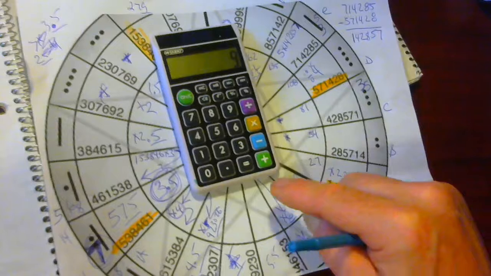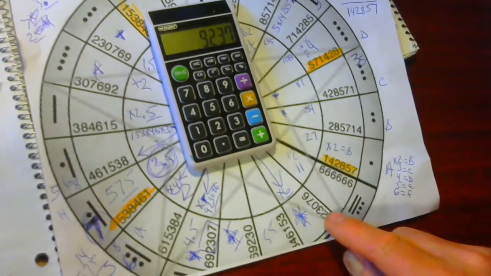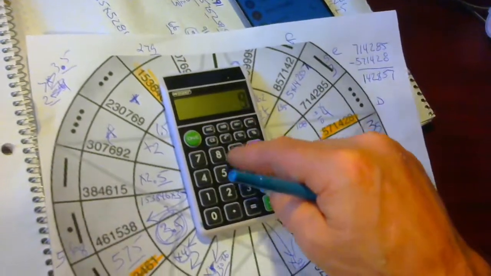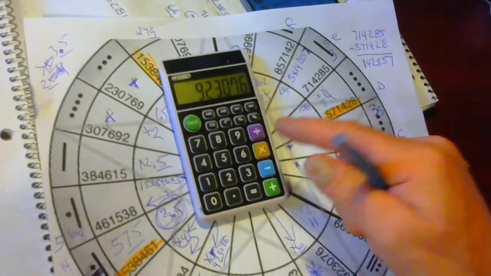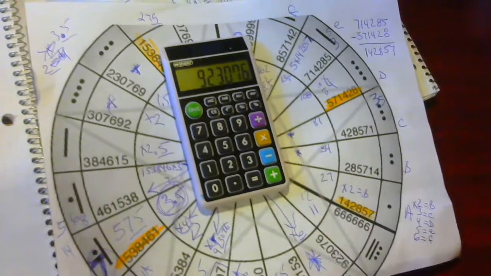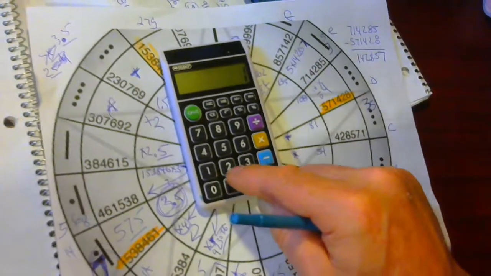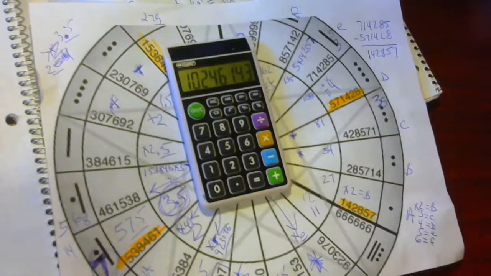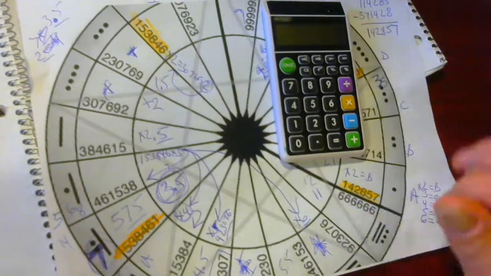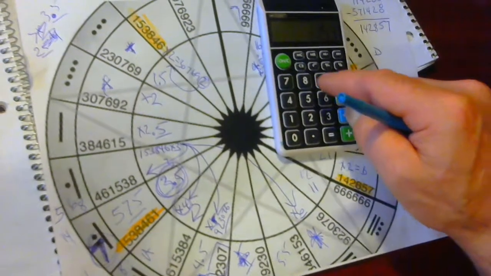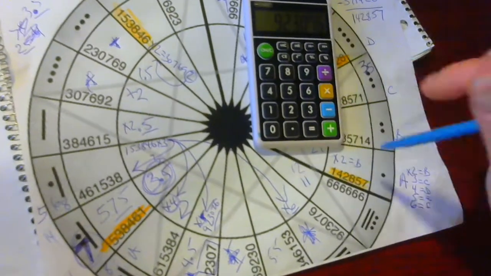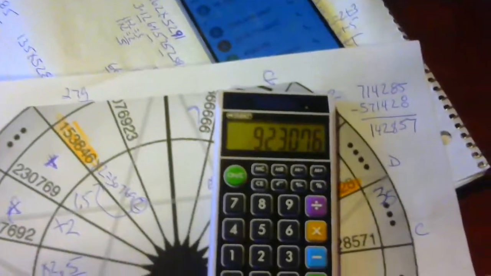9, 2, 3, 0, 7, 6. 923076 times what? Times what is it? 1.11? Not even. Anyways, whatever it is, in order for it to get from here to here, 153,846 times 6 equals to this. So it took 6 to get here, so it takes 6.5 to get there.